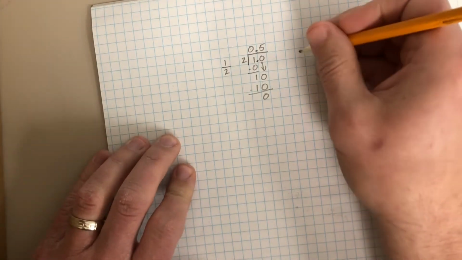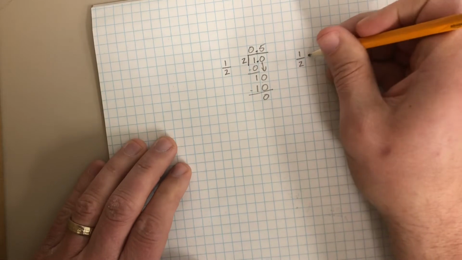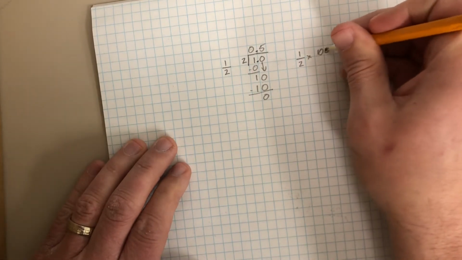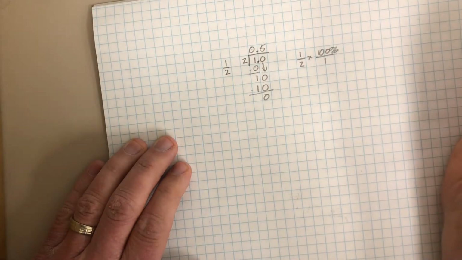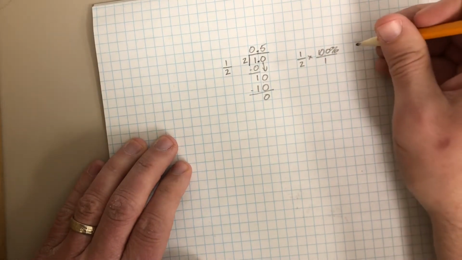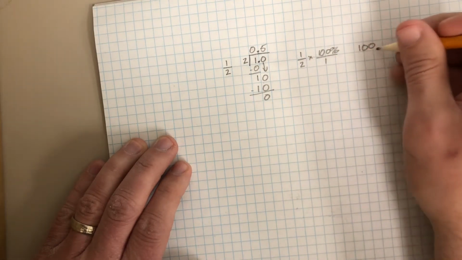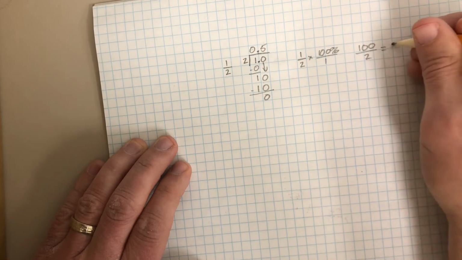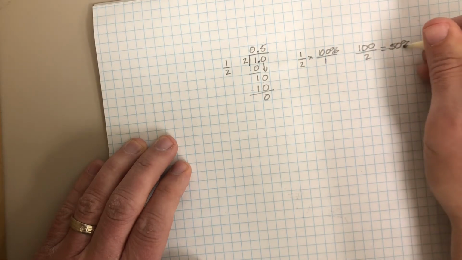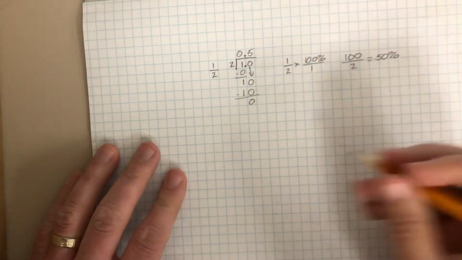Now, if I want to turn 1/2 into a percent, I can simply multiply it by 100%, which is 100 over 1, right? 1 times 100 is 100. 2 times 1 is 2. 100 divided by 2 is 50%.